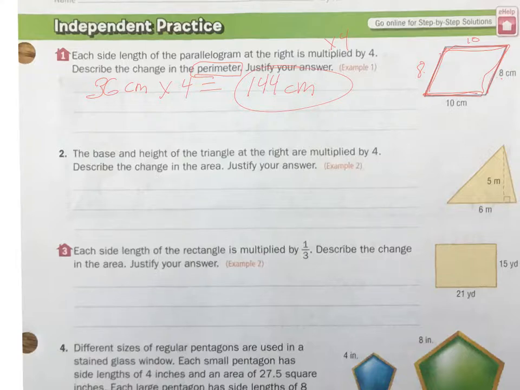Okay, not too bad. Let's do number 2. The base and height of this triangle at the right, there's my base, 6, and my height is 5, are multiplied by 4. So that's times 4. Describe the change in the area. So it's times 4 squared. So let me find the area to begin with.